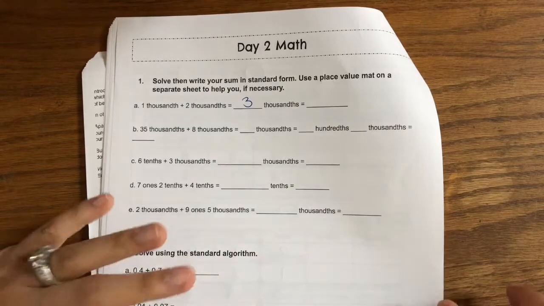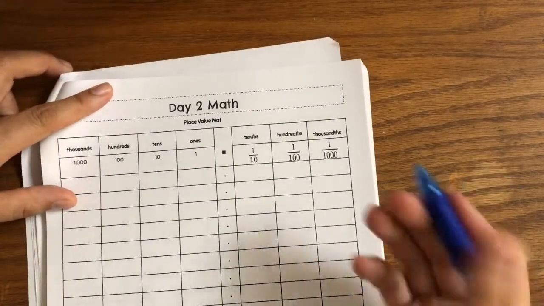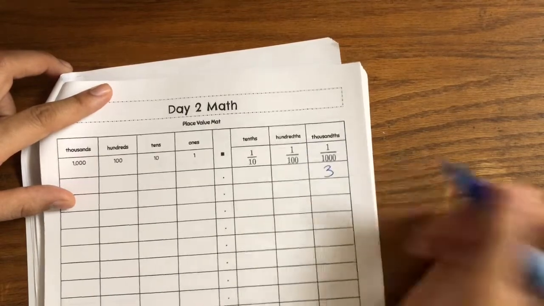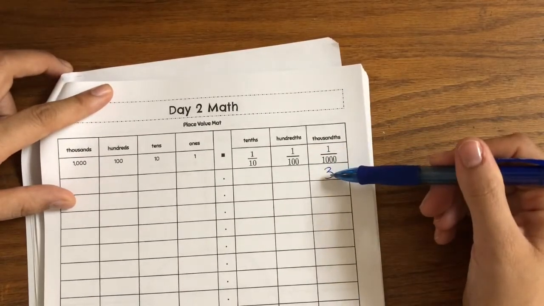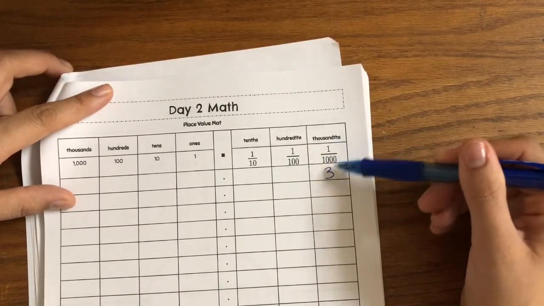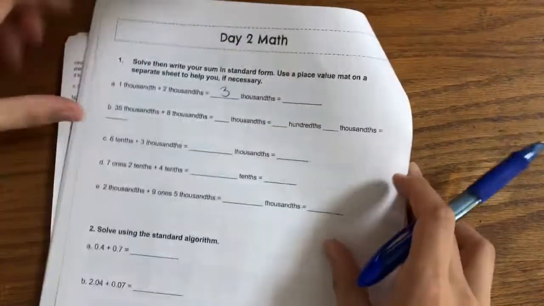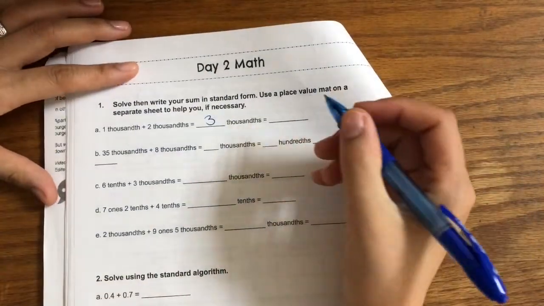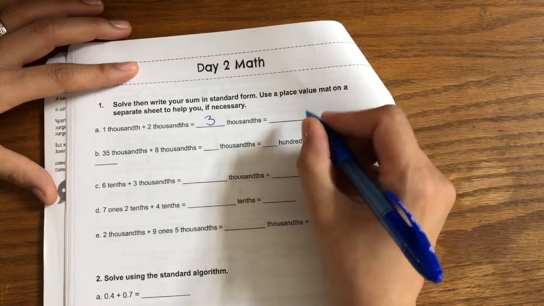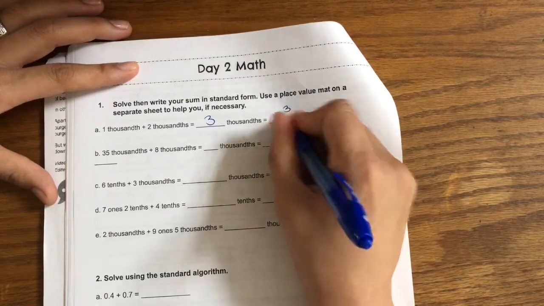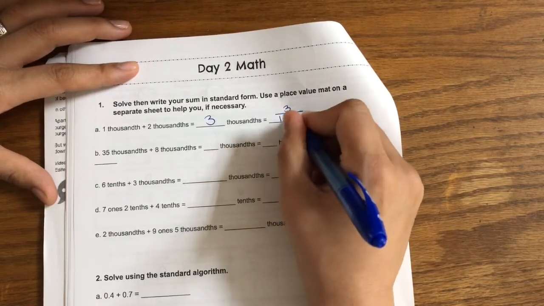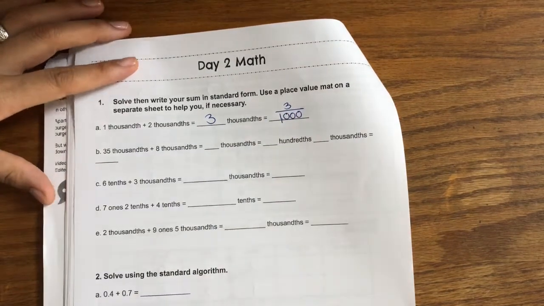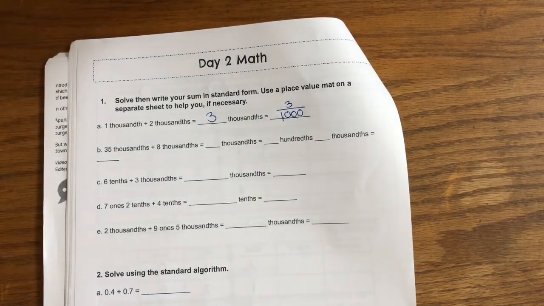And I know using my place value, I'm going to go ahead and show you, I have 3,000. So really what this becomes is 3 over 1,000. And that's exactly what I'm going to write over here, which is 3 thousandths. All right, and then we're going to continue on.